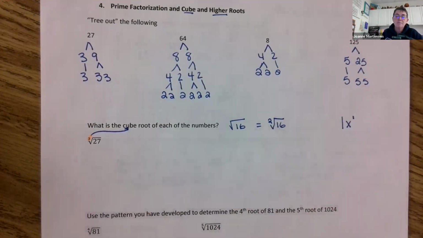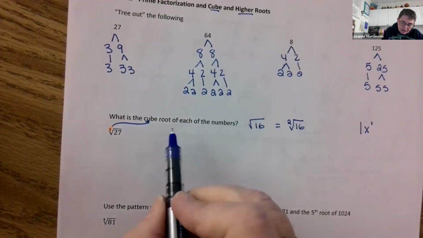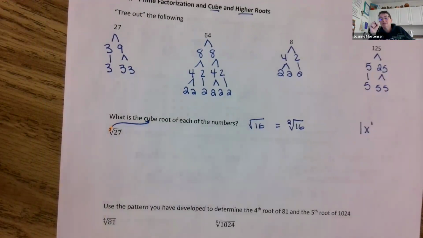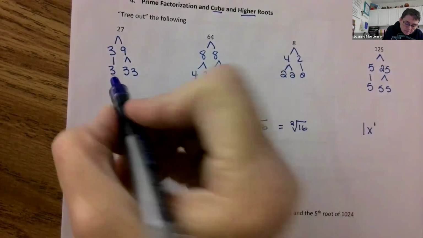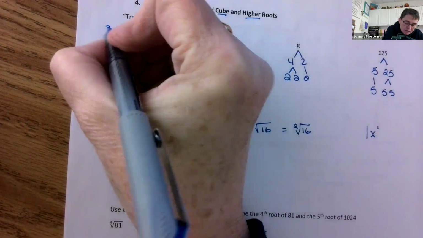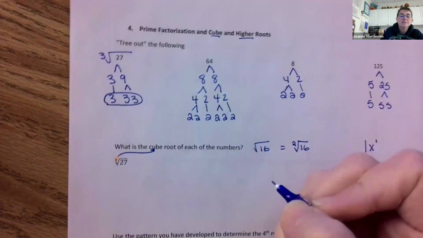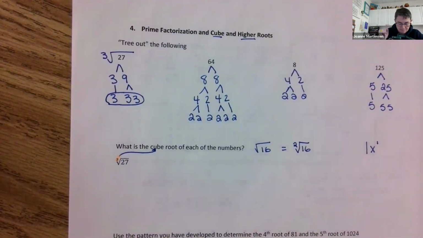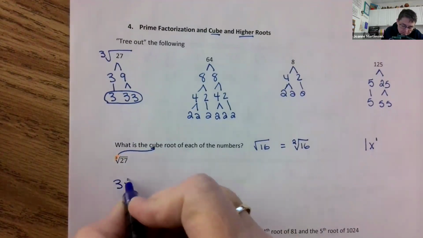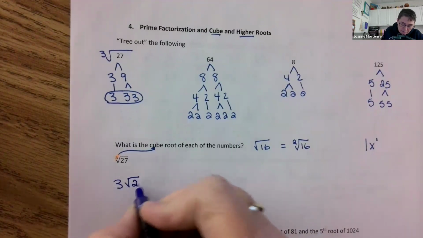Okay, anyway, getting back to the cube root of each of the numbers. When we did square roots, we circled sets of 2. When we do cube roots, we circle sets of 3. So if I do the cube root of 27, the part I forgot to say is that this is not the same.